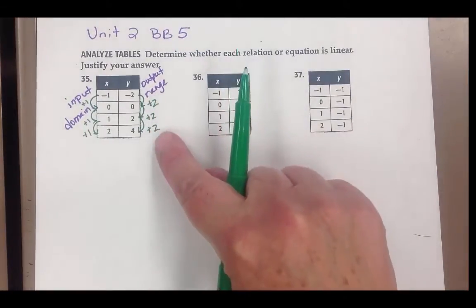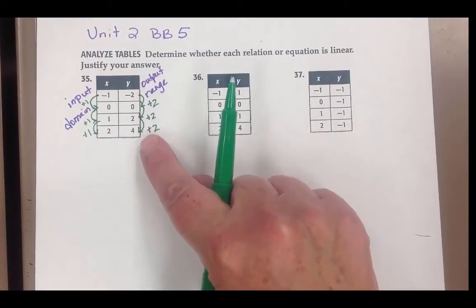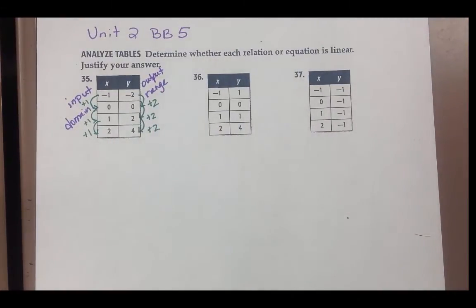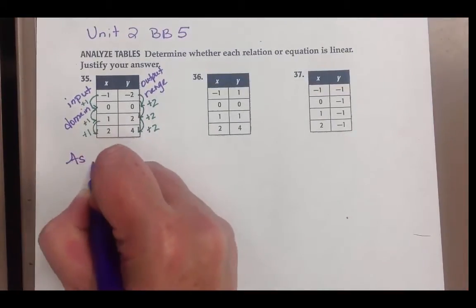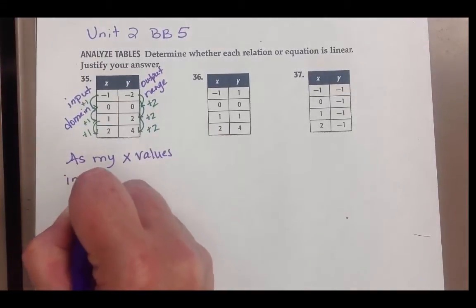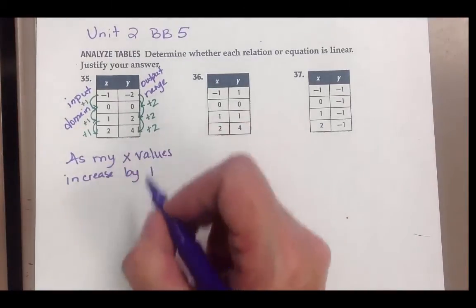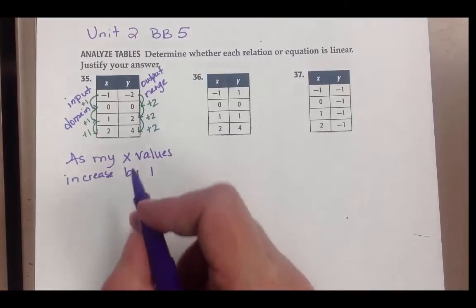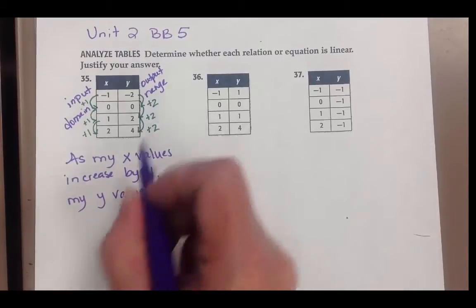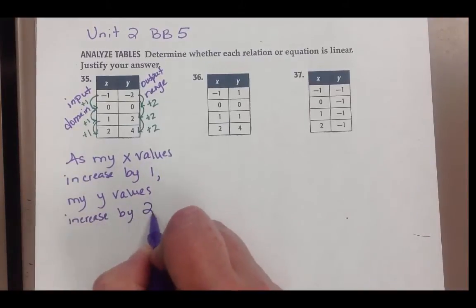So I have a common difference or a common pattern. Everything in my y values increase by 2 when my x values increase by 1. So let me just take a moment and write that out. As my x values increase by 1, and remember my x values are my input or my domain, listed right up here, my y values, or my output or range, increase by 2.